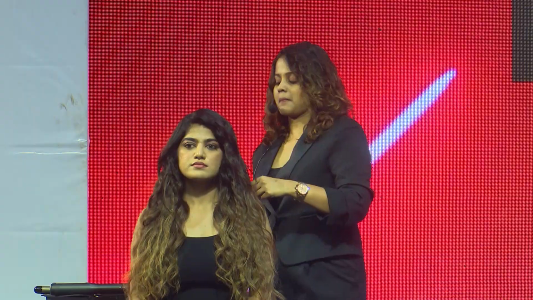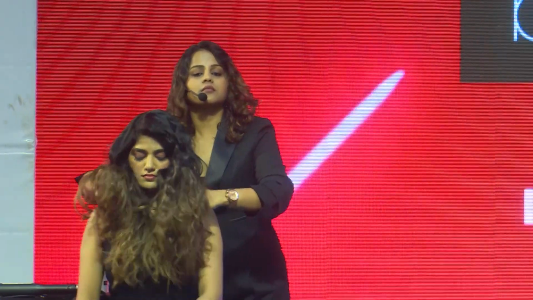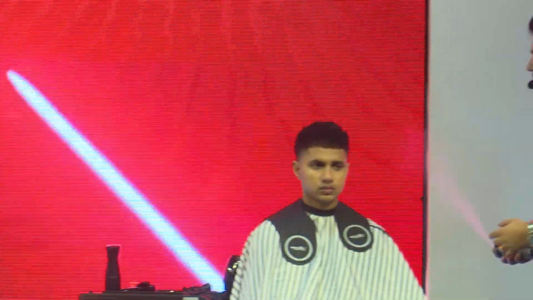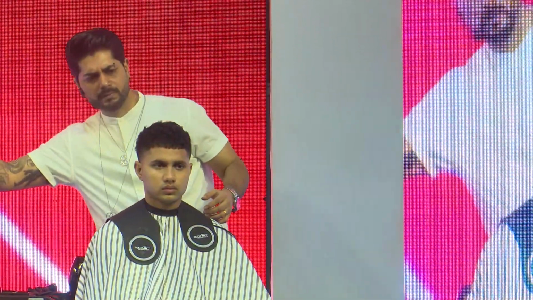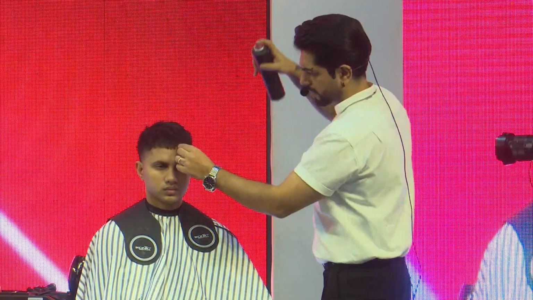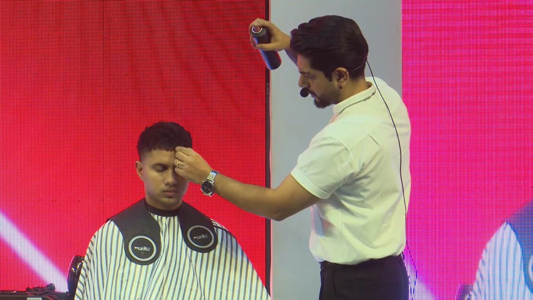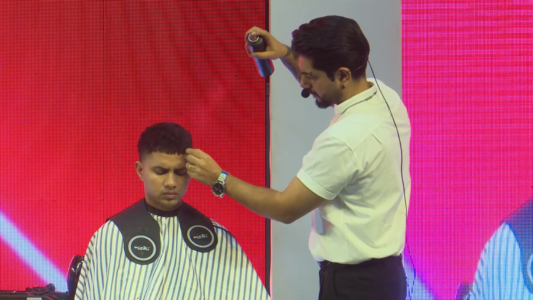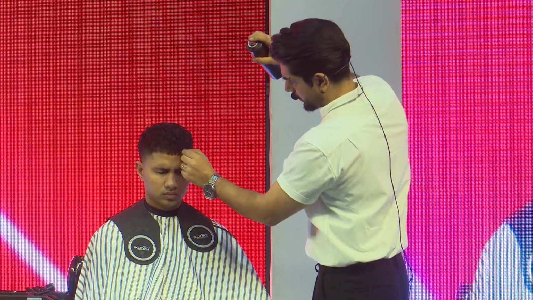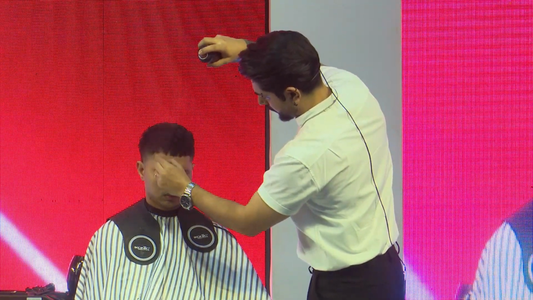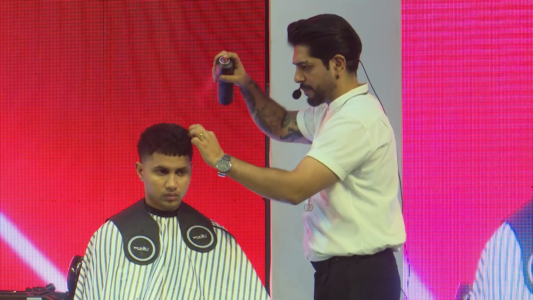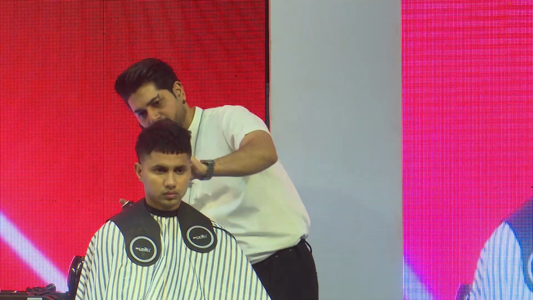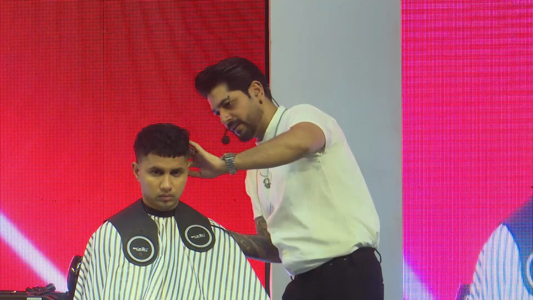Once you have set this hair, you can always go back, take some hairspray. And create more separation on the fringe area and give more height at the back.